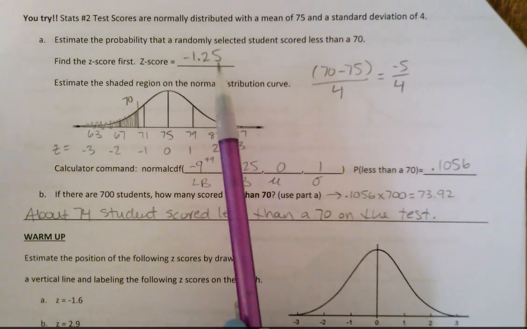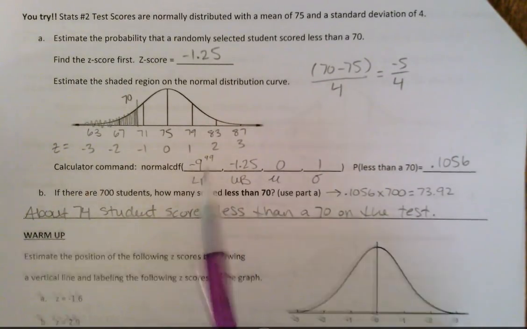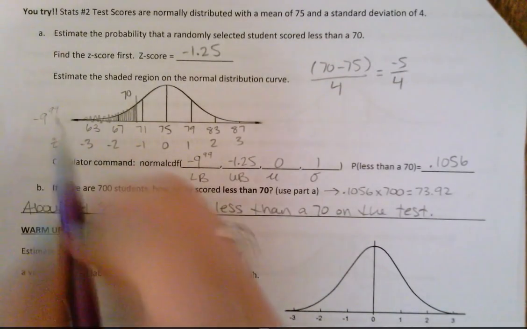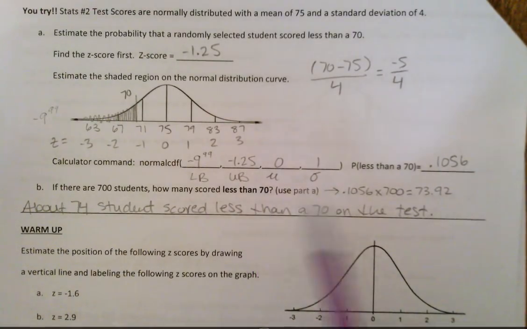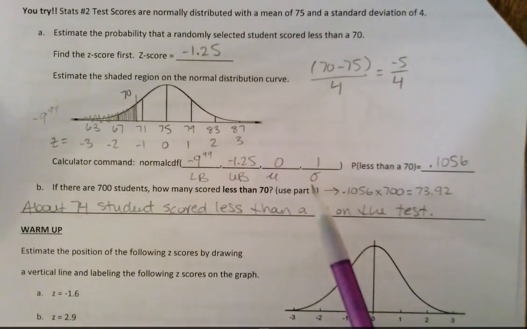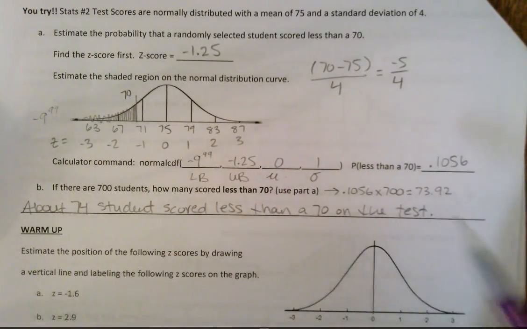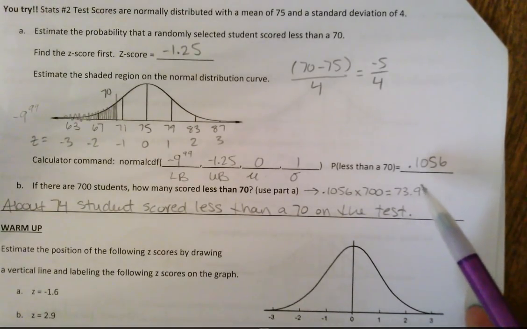I have to use my z-score in my calculator command for the normal CDF, okay? So I had to do -9 to the 99 because that represented, remember, our negative infinity all the way down here, okay? Up to -1.25. We kept our mean 0 and our standard deviation of 1 because remember, these are all z-scores, okay? Comes out to be a 0.1056 probability, or 10.5% of people scored less than a 70, right?